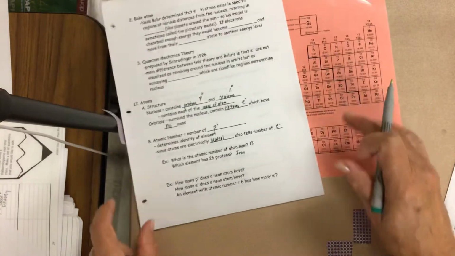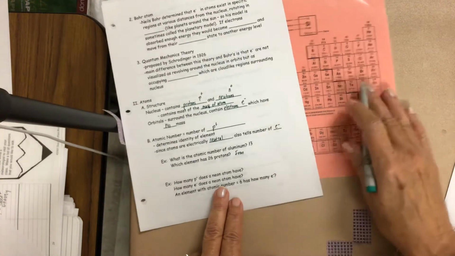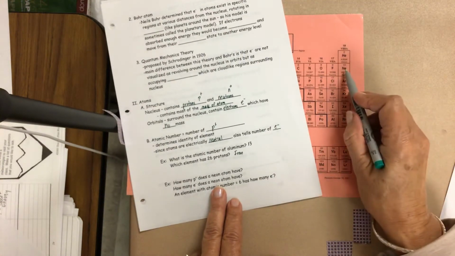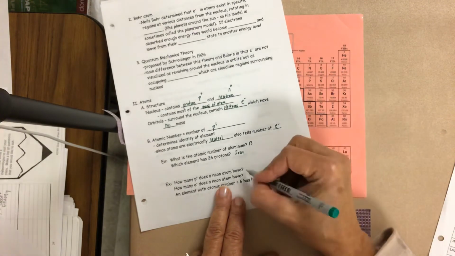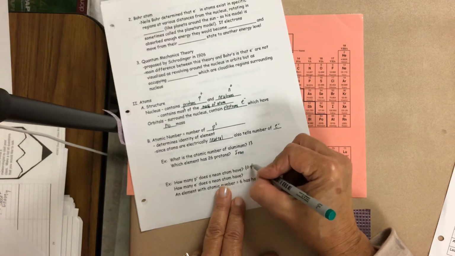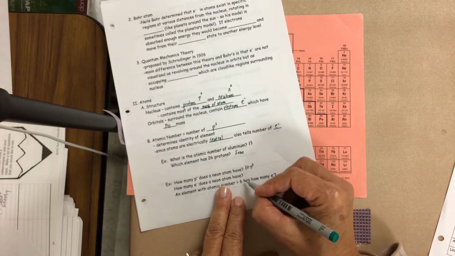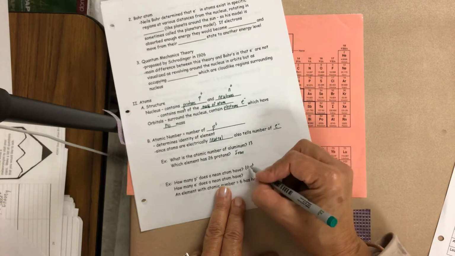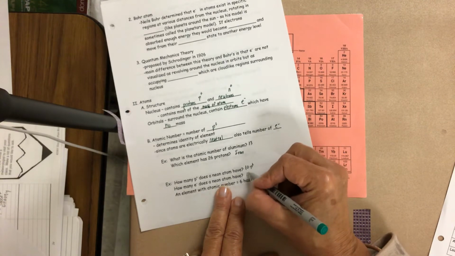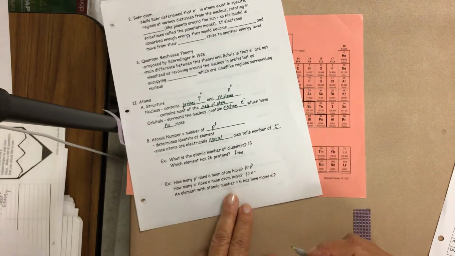Okay, so the next question is, how many protons does a neon atom have? So you get your periodic table, go over to the noble gases, and neon has 10 for its atomic number, so it would have 10 protons. And then how many electrons does a neon atom have? Well, it has the same number of electrons as it does protons, so it is 10 electrons.